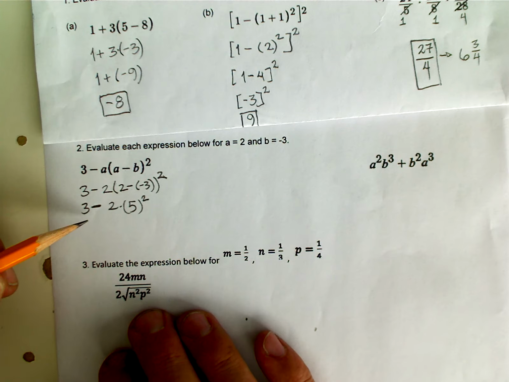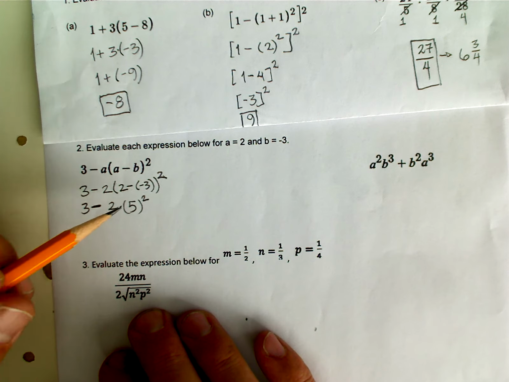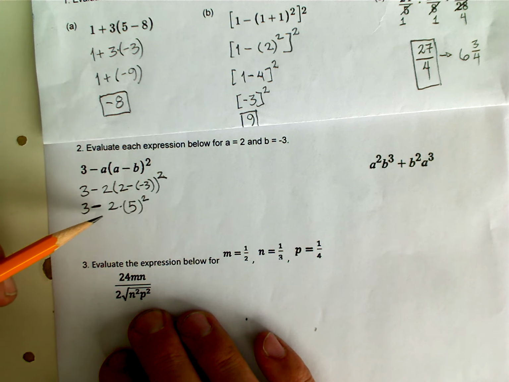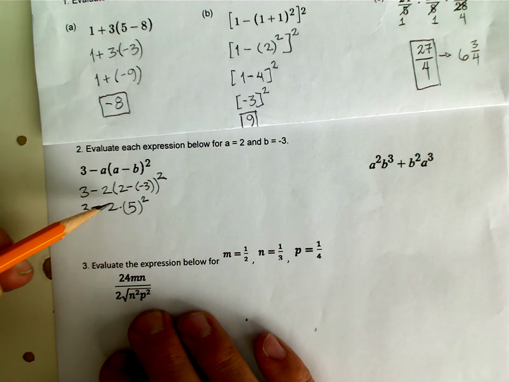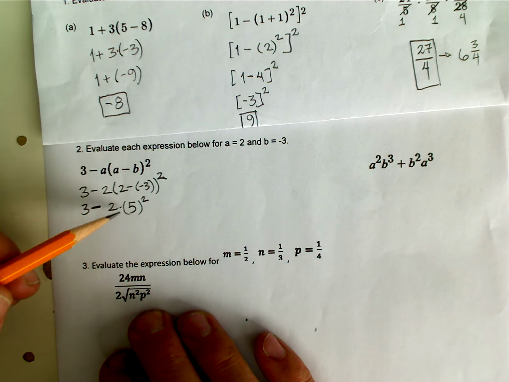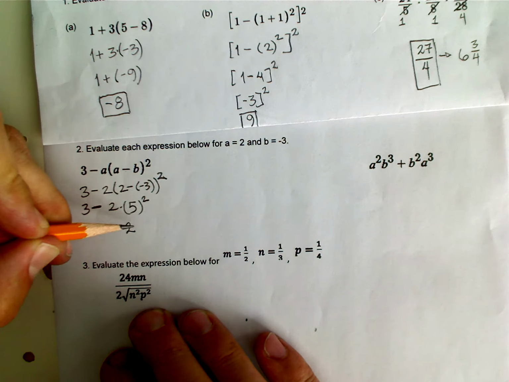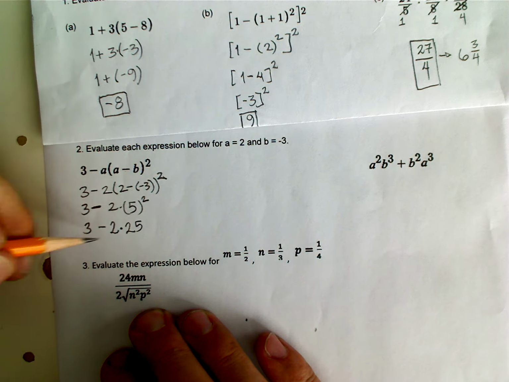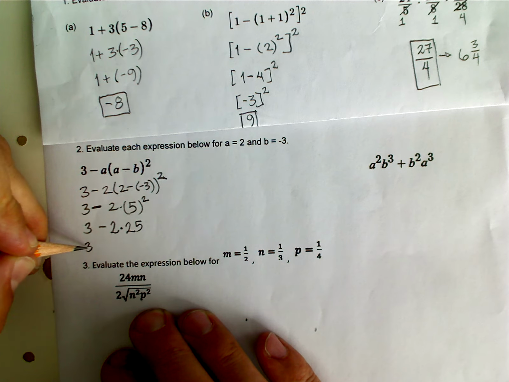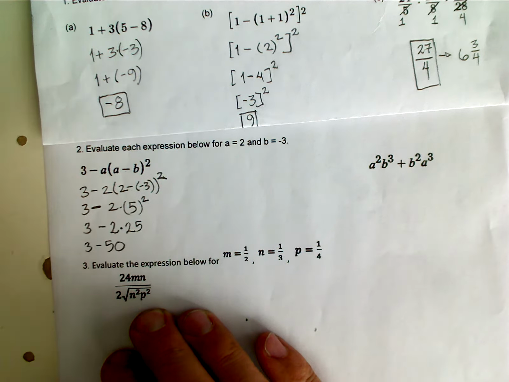So now I can just follow the order of operations. I don't have any more grouping happening here. So I can do the exponent and then the multiplication and then the subtraction. So 5 to the second power is 25. Still multiplying that by 2 and then subtracting it from 3. This becomes 3 minus 50 when I do the multiplication.